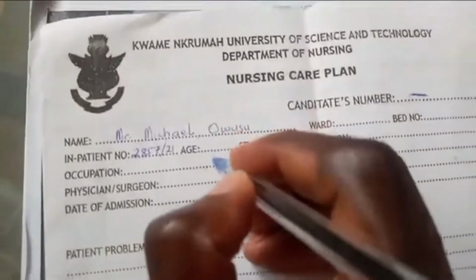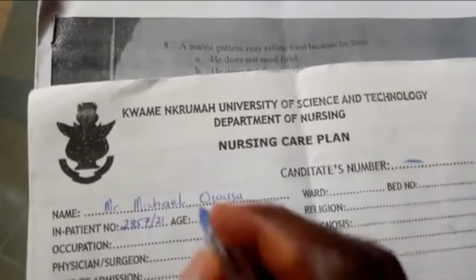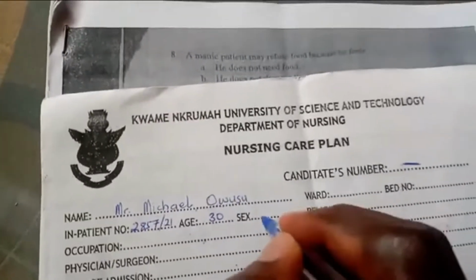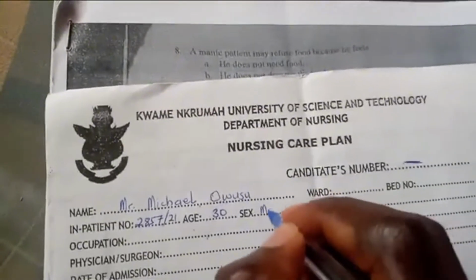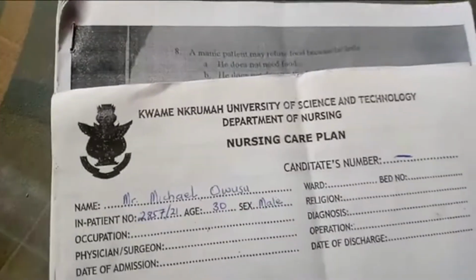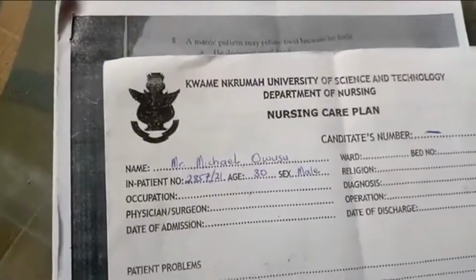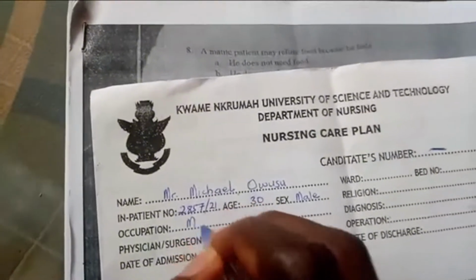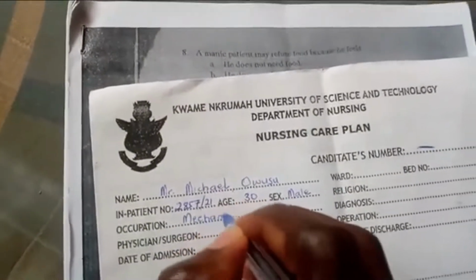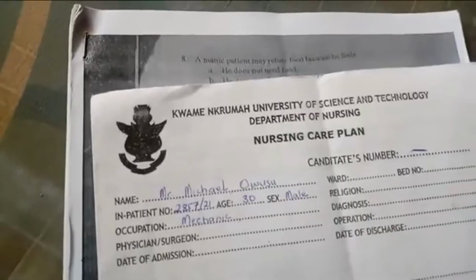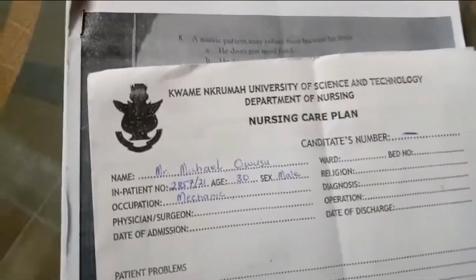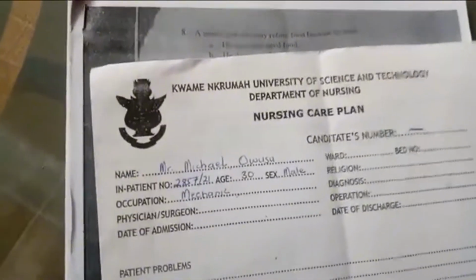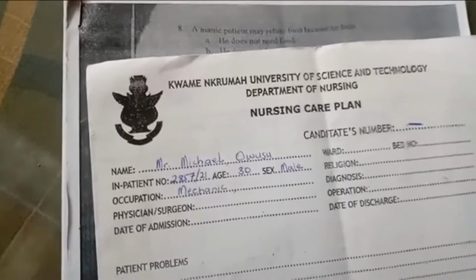Then the age of the patient. So let's say Mr. Michael here is 30 years, and Mr. Michael obviously is a male. And occupation, what job is Mr. Michael doing? Let's say he's a mechanic. Now the physician or the surgeon, at this part, you write the doctor taking care of this patient. It's mostly in the patient's folder.